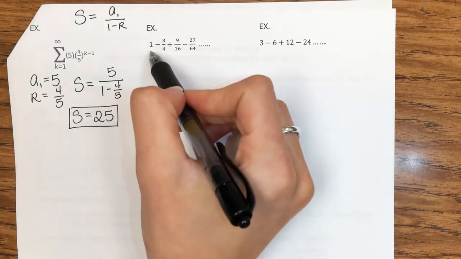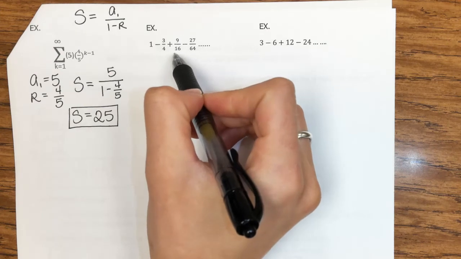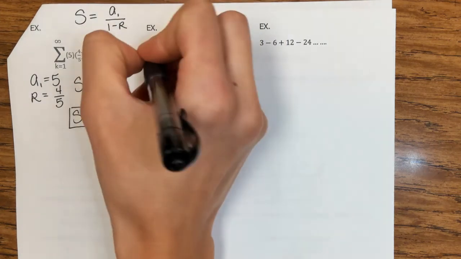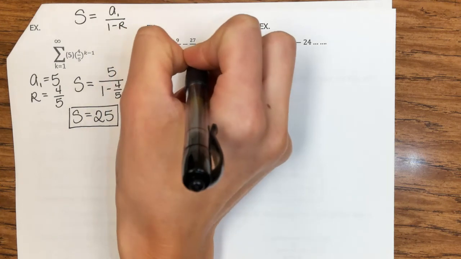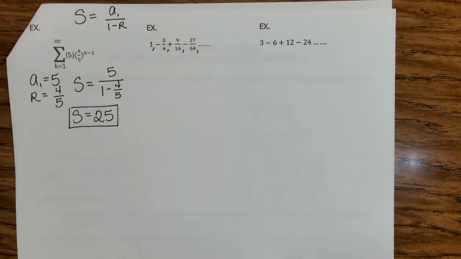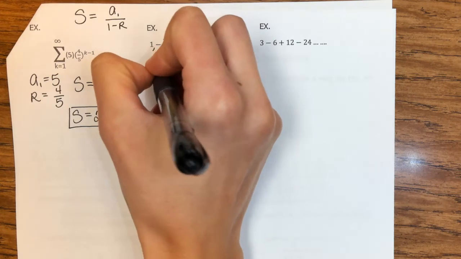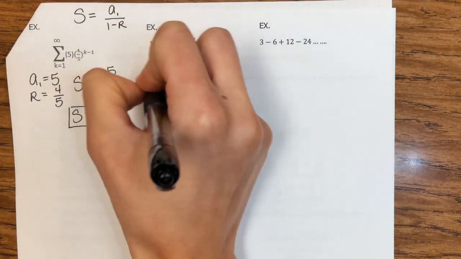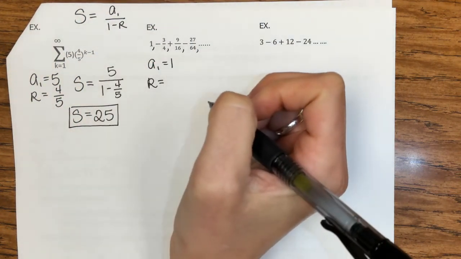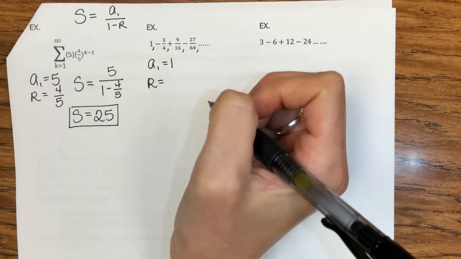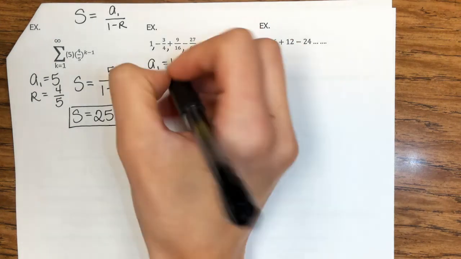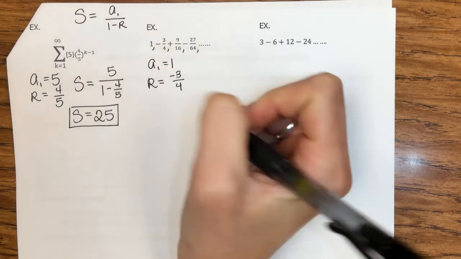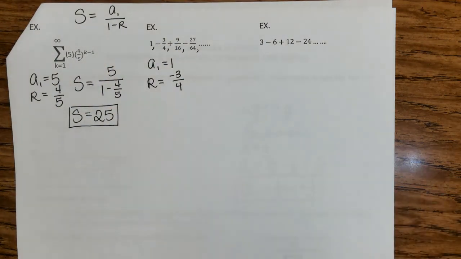So if I have 1 minus 3/4 plus 9/16 minus 27 over 64, that's the same thing. Consider that like separate terms. Okay? So I know what A1 is. A1 is 1. I need to know what my ratio is. Well, my ratio from 1 to negative 3/4 is what? Negative 3/4. If I didn't start with 1, how could I find my common ratio? You would have to divide. Second divided by first. Okay?